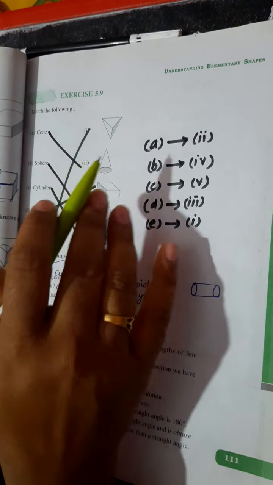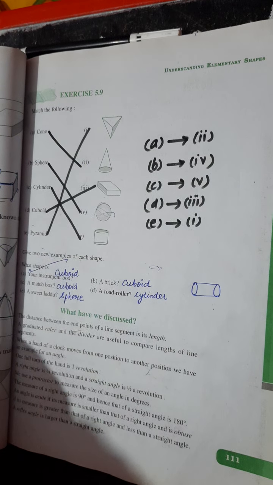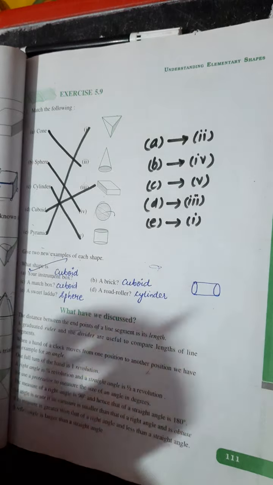So this is all about our exercise 5.9, and you have to solve the exercise in your books.